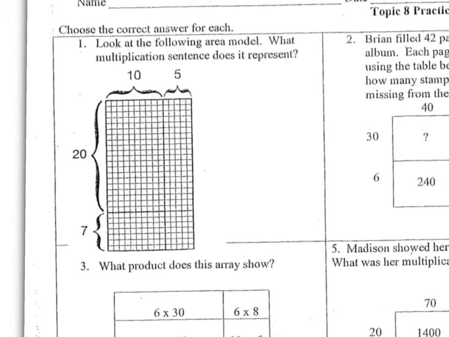Well, you need to look at these two areas. So let's look at 20 and 7. Well, 20 plus 7 is 27. And then up here at the top we've got 10 plus 5, and that is 15. So we have 27 times 15. Now what we need to do is just find what that equals to give us our multiplication sentence.